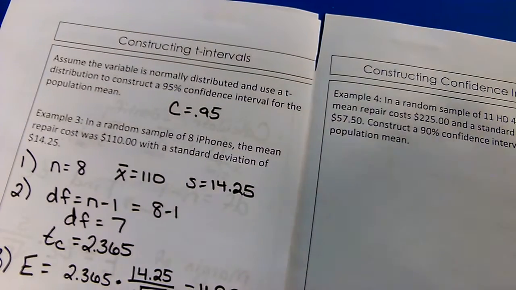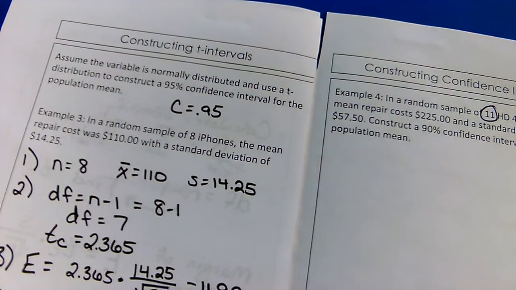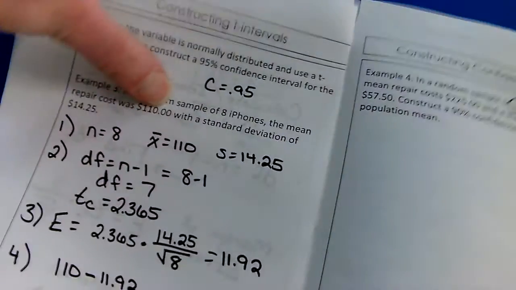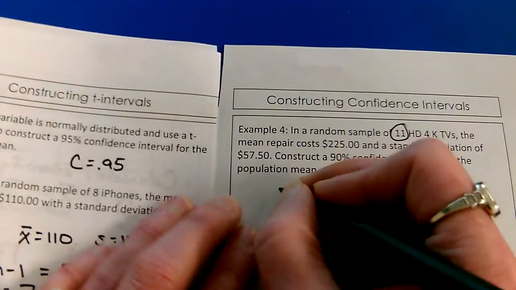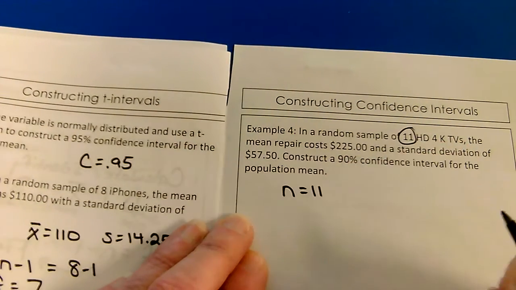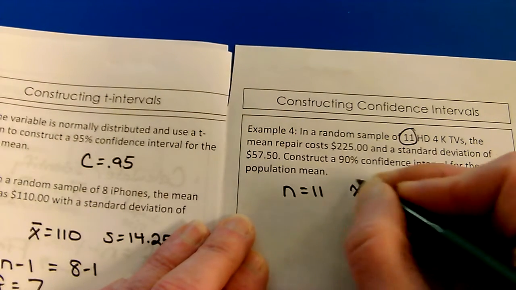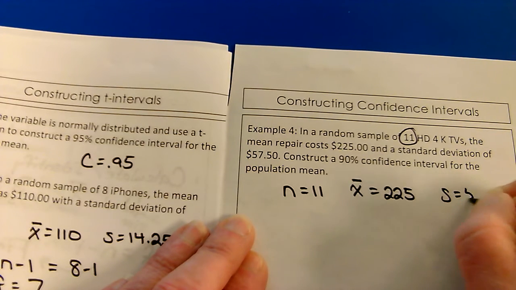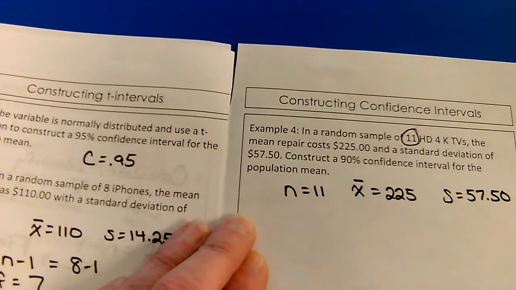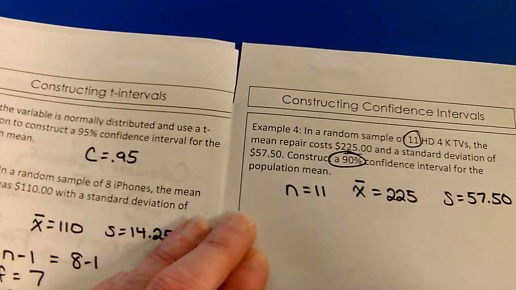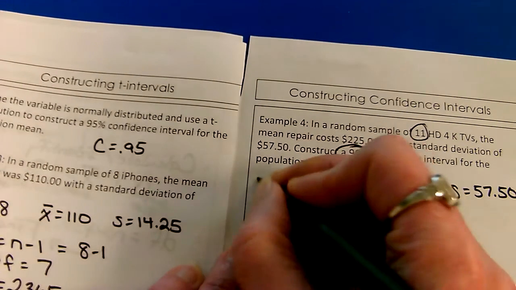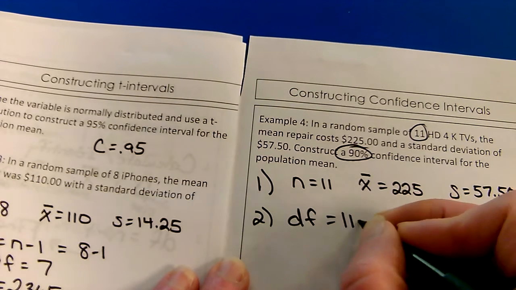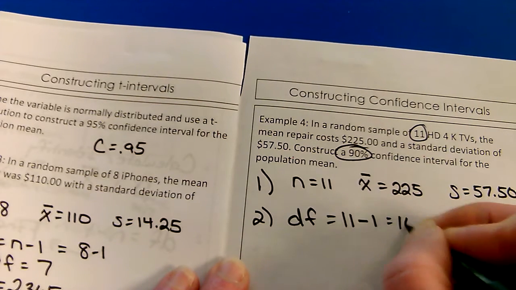In a random sample of 11 HD 4K TVs, the mean, so this is my n is 11. The mean repair cost is 225, and the standard deviation is 57.50, and I've got 90% confidence. So second step, degree of freedom is n minus 1, so 10.